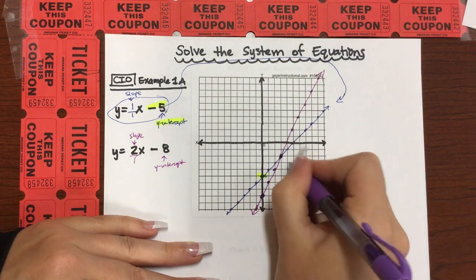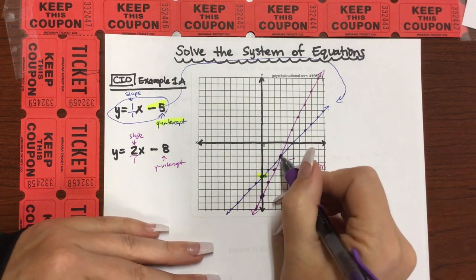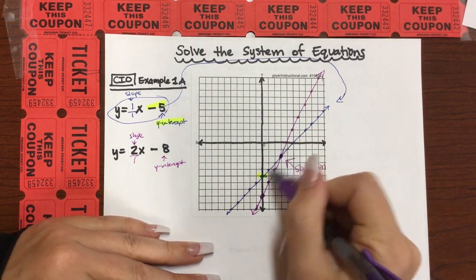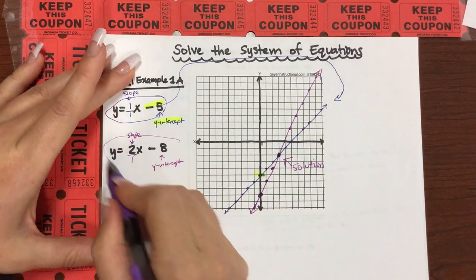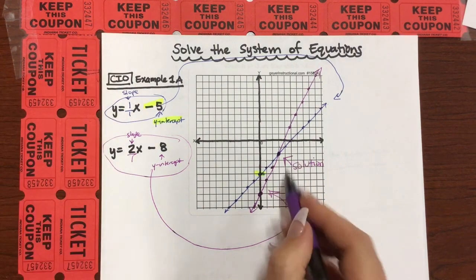And we see that this is our solution. This is the point of intersection. This point is on the purple line, and this point is also on the blue line. And this is the equation right here of this line right there. Okay, so what is our solution?